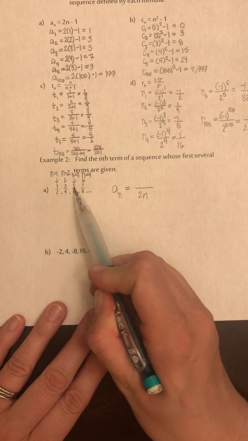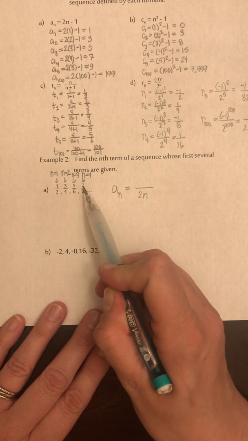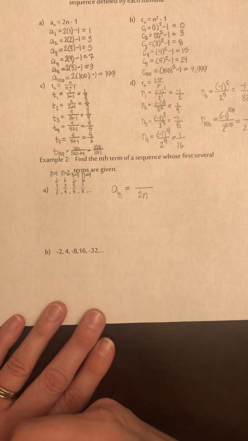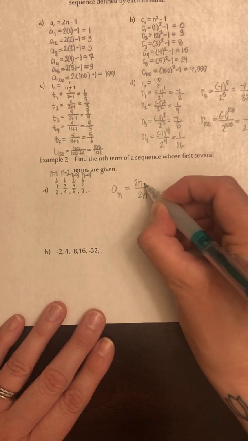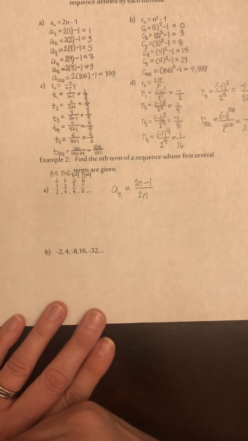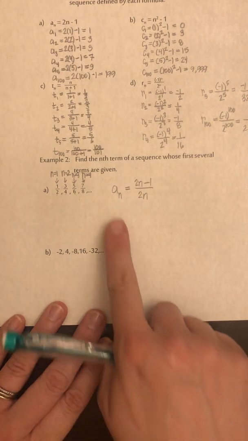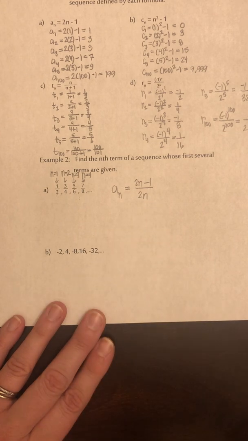3 is 1 less than 4. 5 is 1 less than 6. 7 is 1 less than 8. So if I already know what the denominator is, which is 2n, and I subtract 1 from it, that will give us the numerator. So this would be the equation for the nth term.